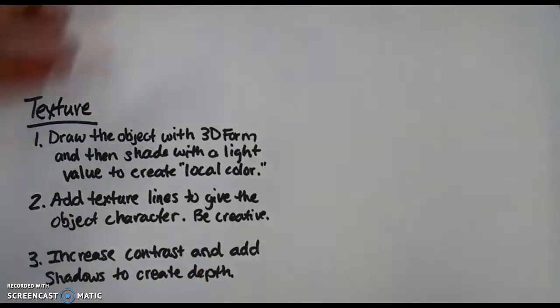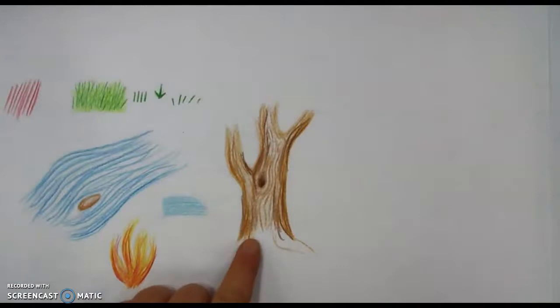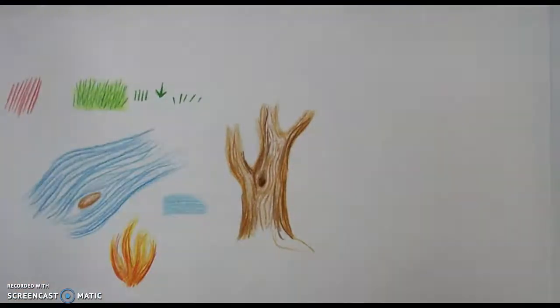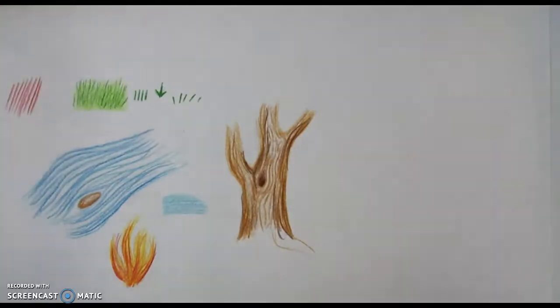So if you were creating a tree that we did last time, this tree is brown. So when I do the initial shading on it, I'm going to use a light brown color to establish the local color. Just as in the grass, I put the green down first and then put the grass lines over the top.